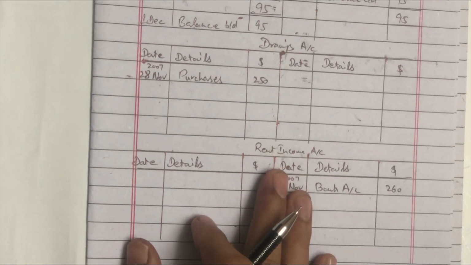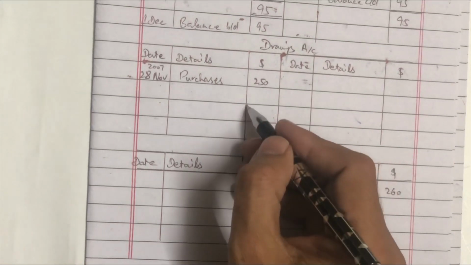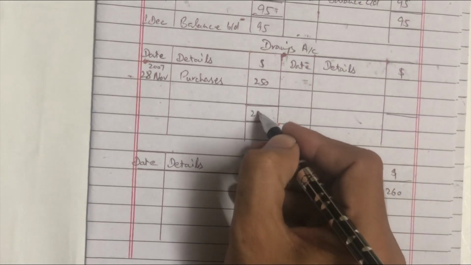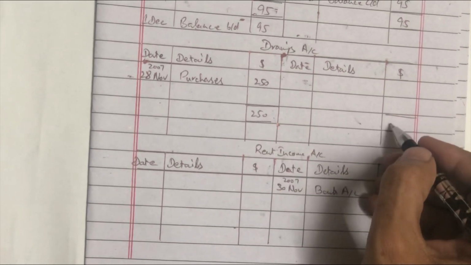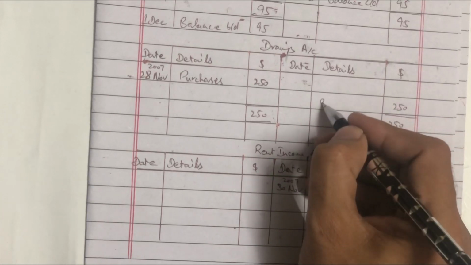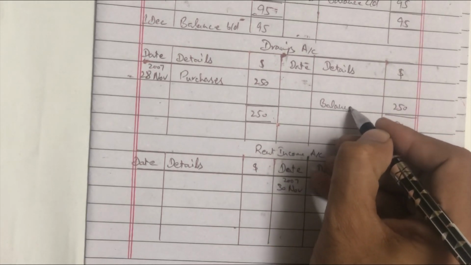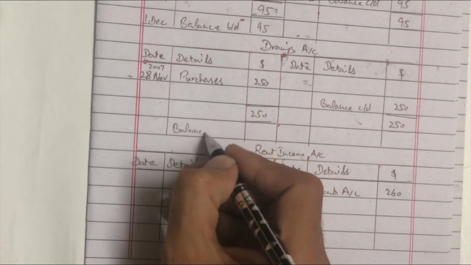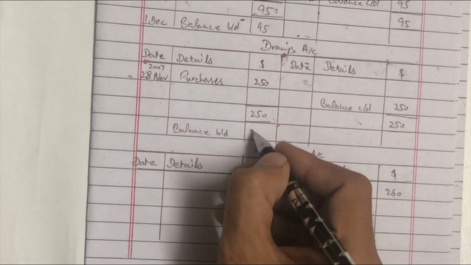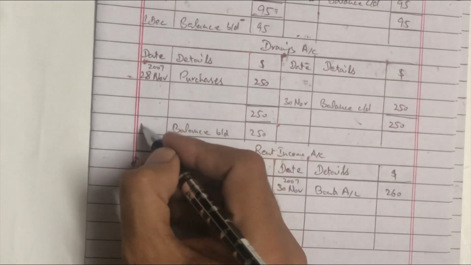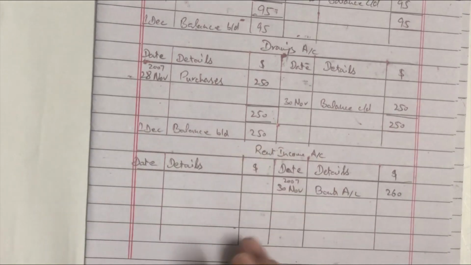Now the last two accounts, the first one is drawings. Drawings always has a debit balance because it is a reduction in our capital, so 250 again, and balance carried down and balance brought down, 30th of November and 1st of December.